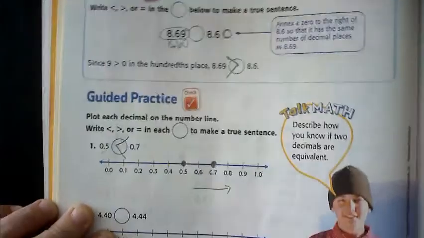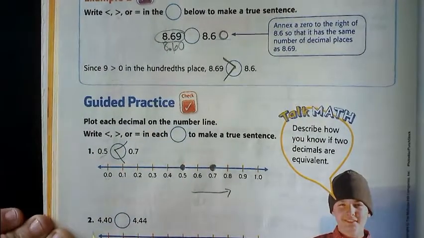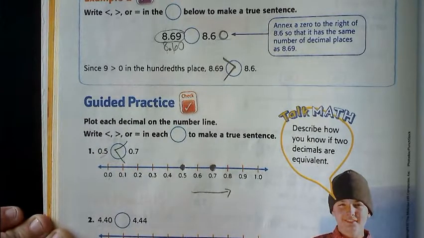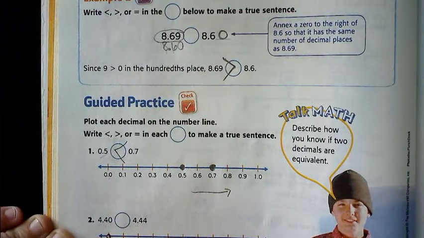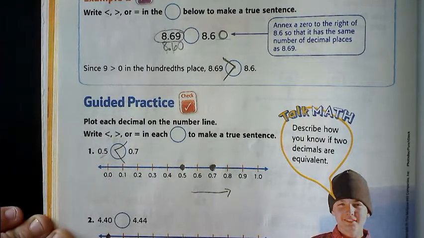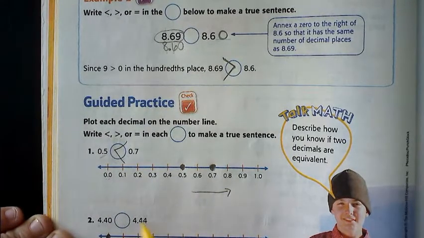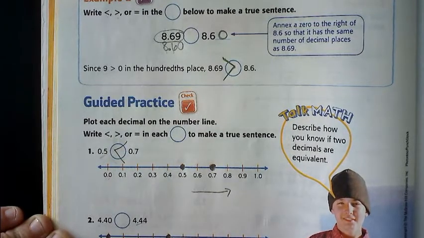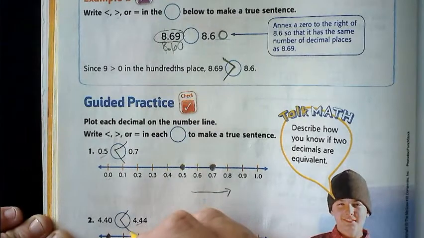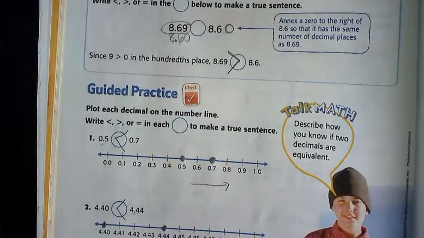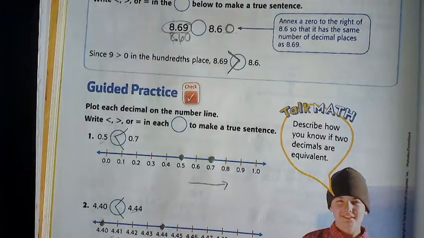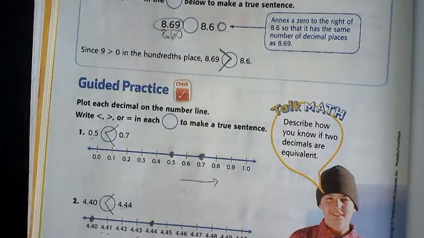And let's do this one down here. We have 4.40 and 4.44. So here's 4.40, 4.41, 4.42, 4.43, 4.44. There's our other number. Which one is bigger? The one further this way. So that one is bigger. The alligator eats the bigger number. Pause there if you need more time, and we're going to go on to the next page.